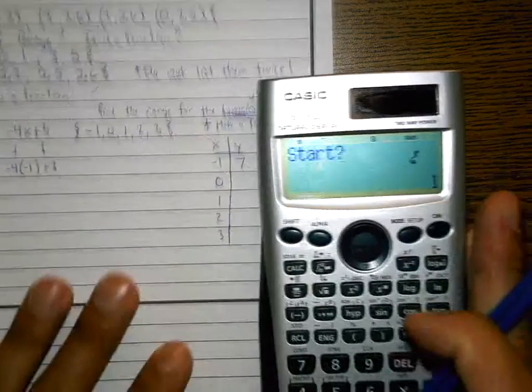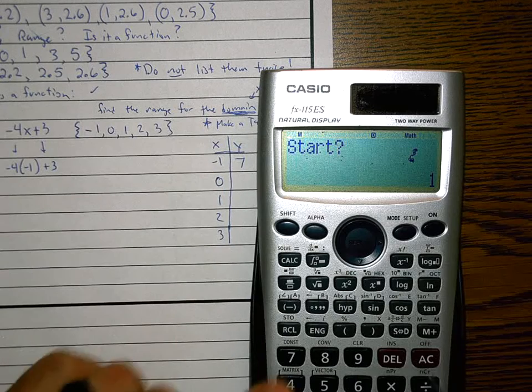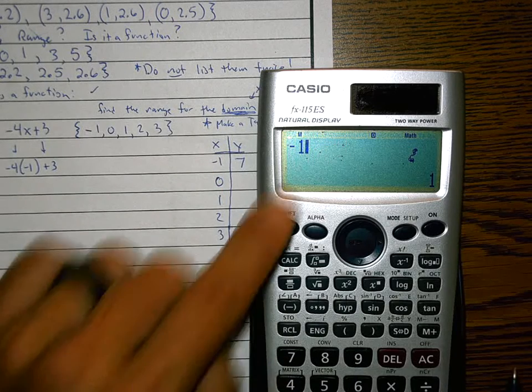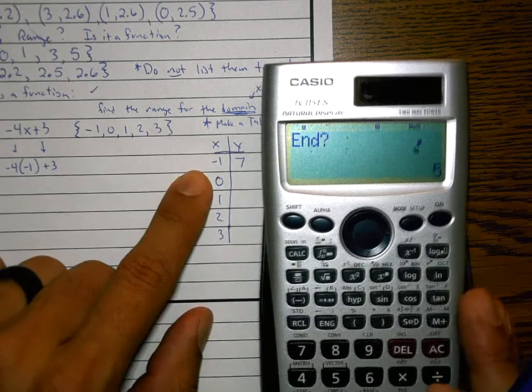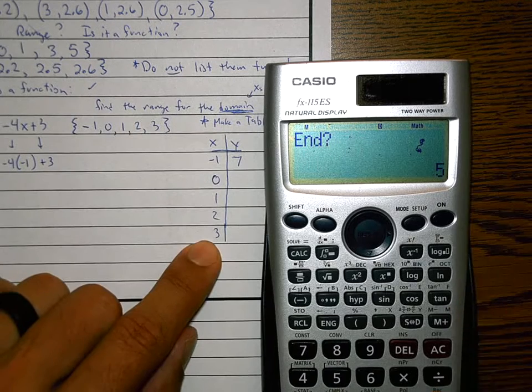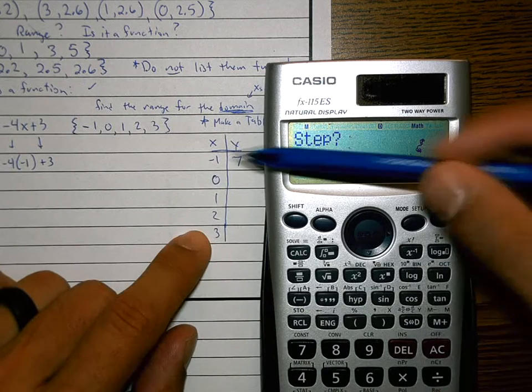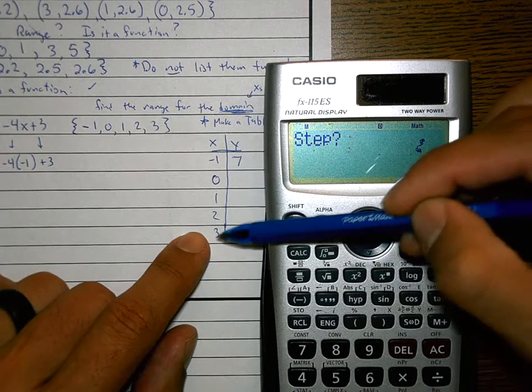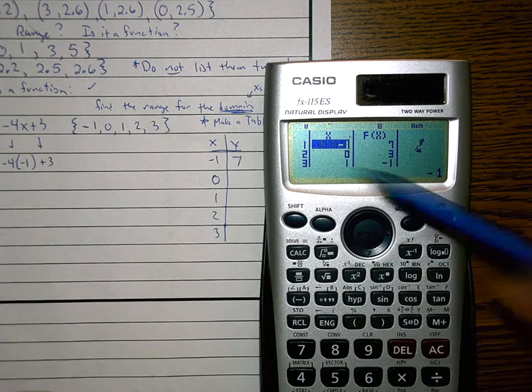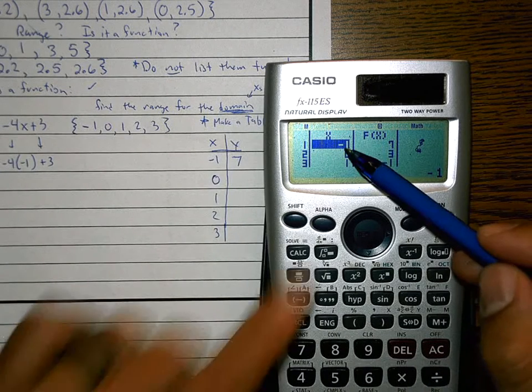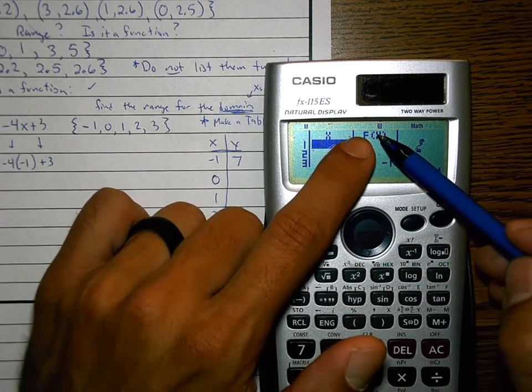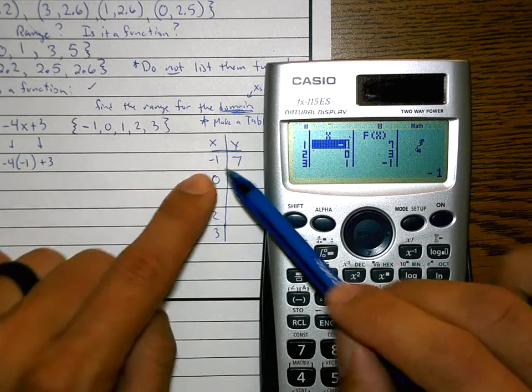So I want it to start at negative 1. I have to type in negative 1 to start. Where do I want it to end? What is it going up by? 1. And when you do, what it's going to do is take the negative 1, plug it into the function, and it's going to pop out a number just like it did there.